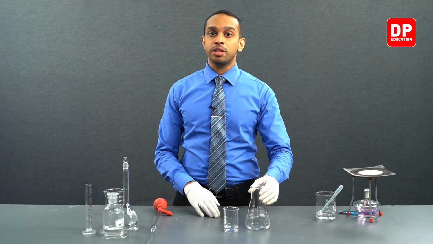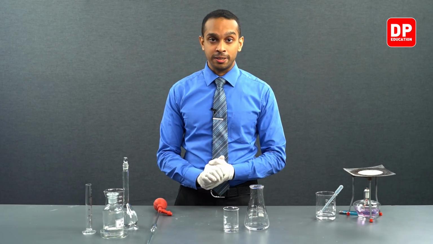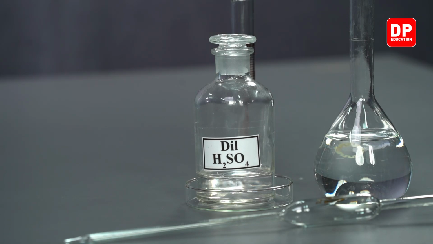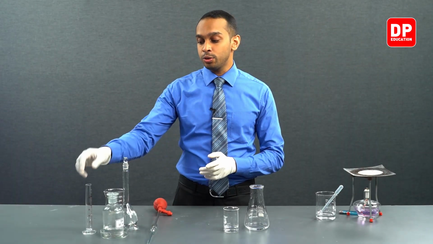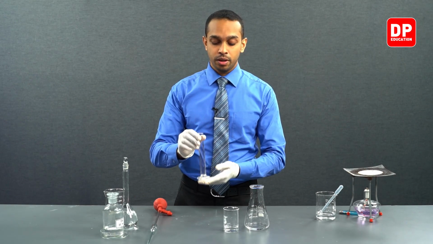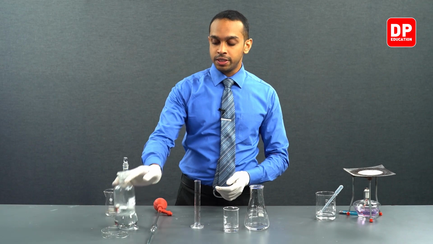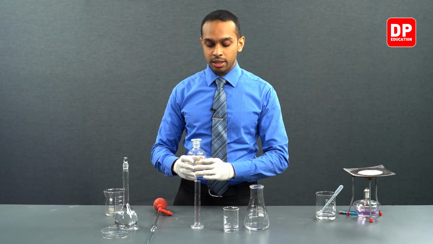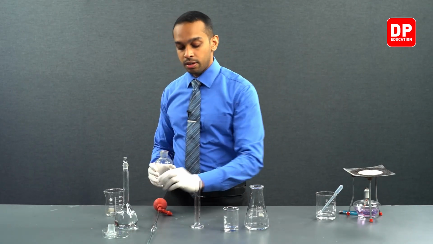Addition of dilute sulfuric acid is done just to make this solution acidic. We do not need to measure the volume of sulfuric acid that precisely. So we can use a measuring cylinder. We will be using a measuring cylinder to measure 15 cubic centimeters of sulfuric acid.